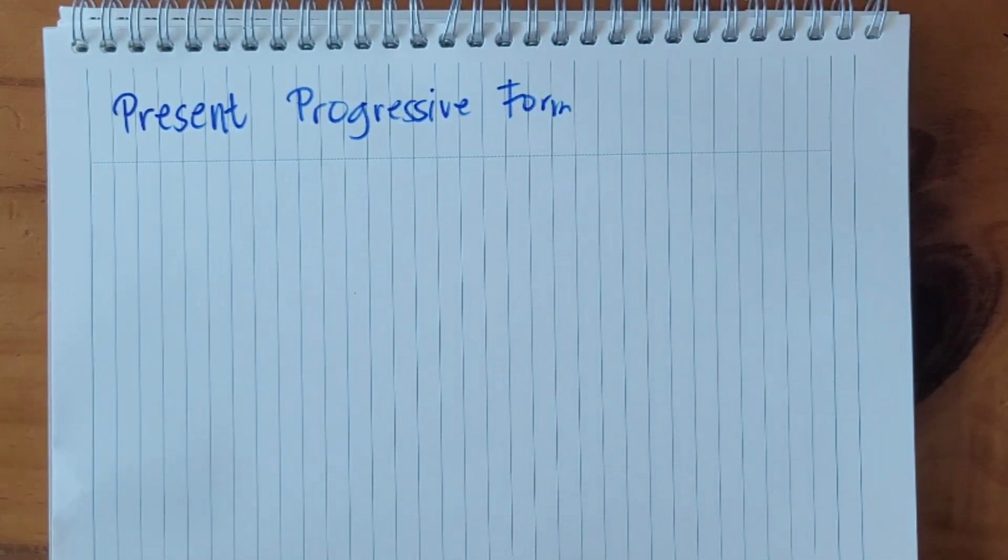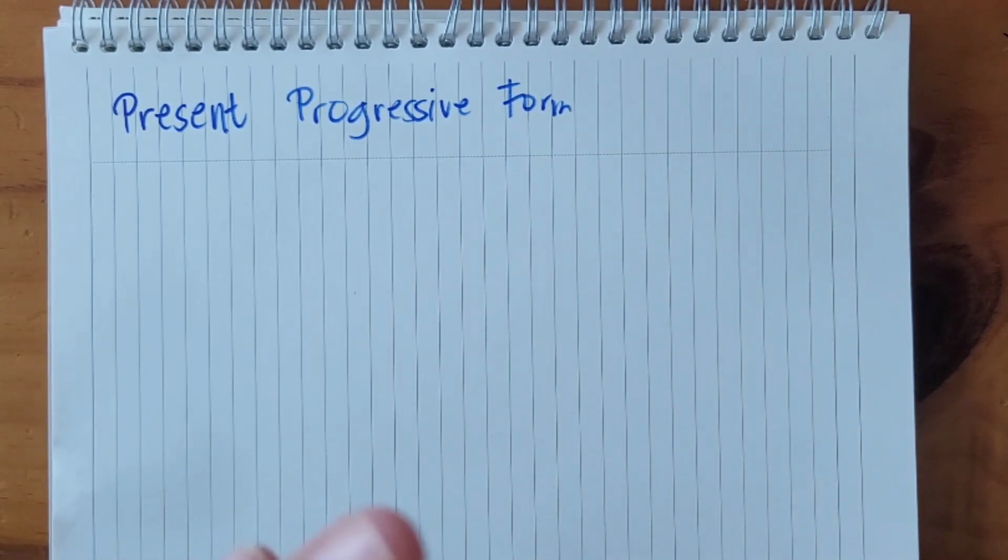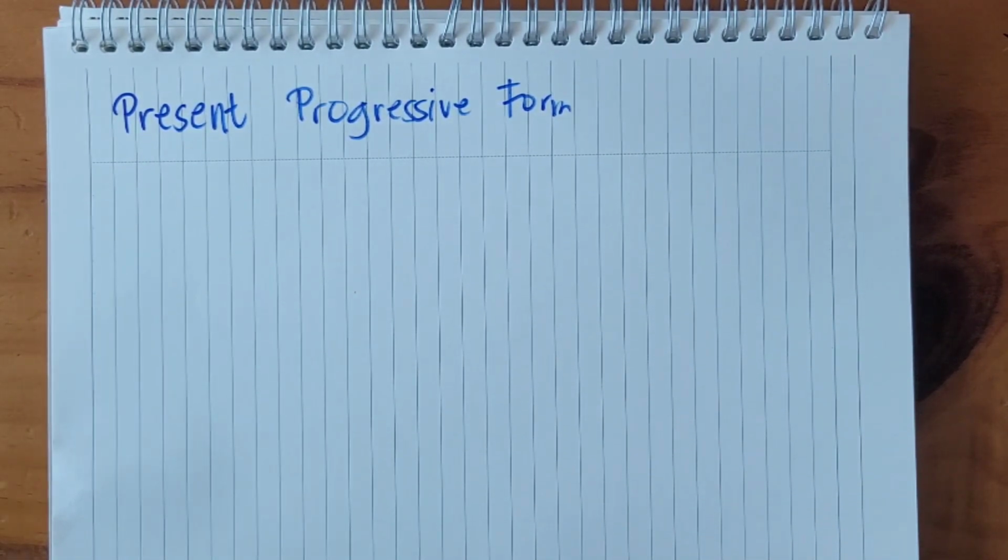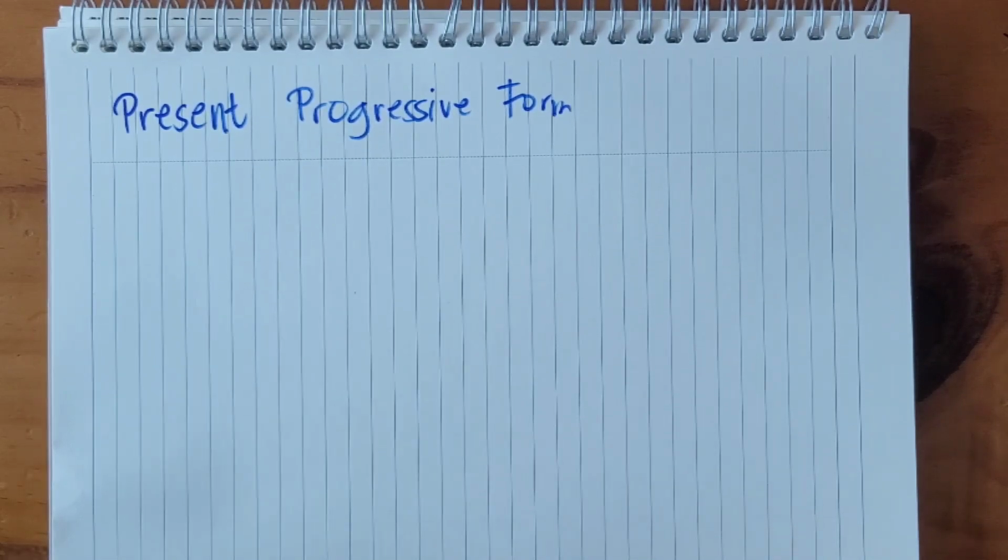Present progressive form or present progressive tense. Diba sa last video ko, natutunan natin i-conjugate yung mga words or yung verb into past, present, and future tense. And so ngayon, we will be conjugating Korean verbs into present progressive form.